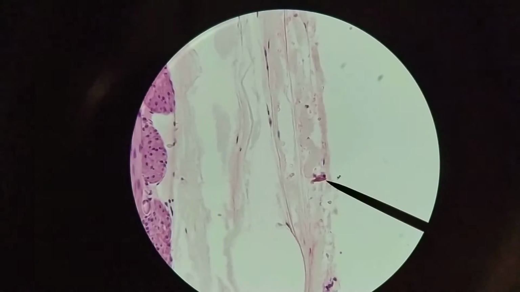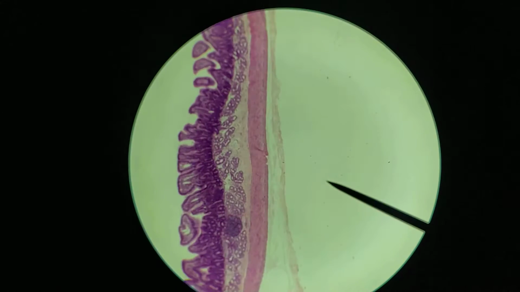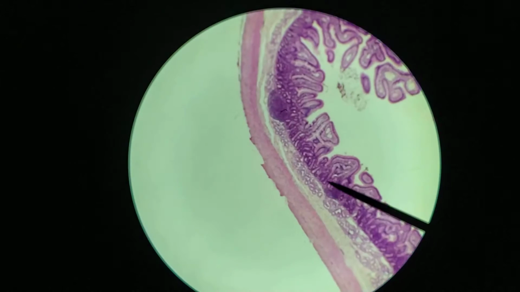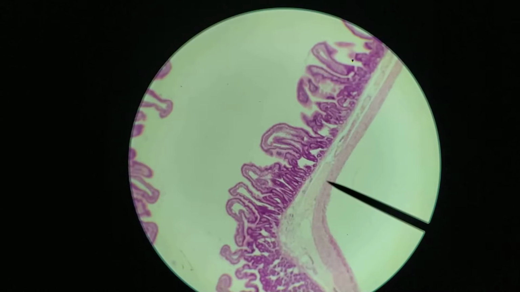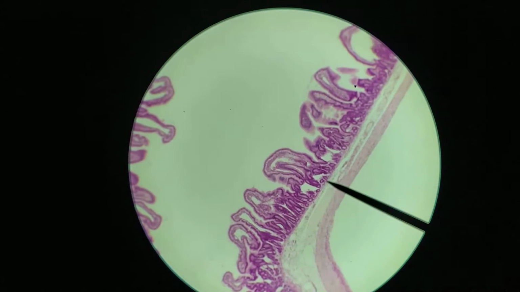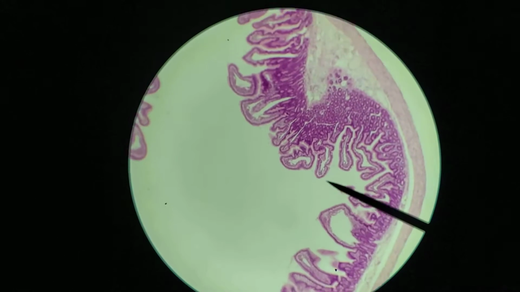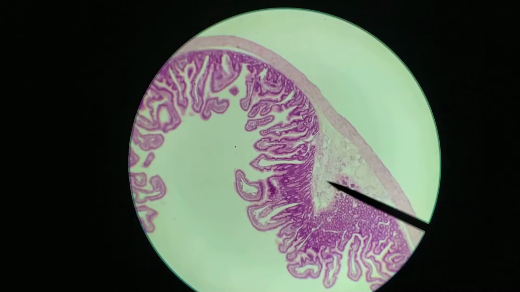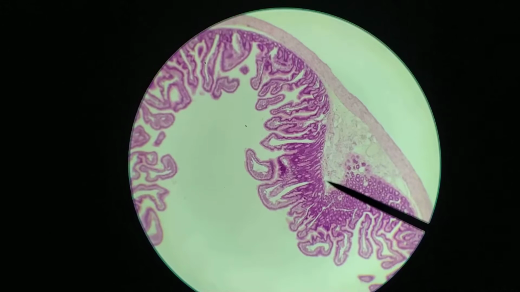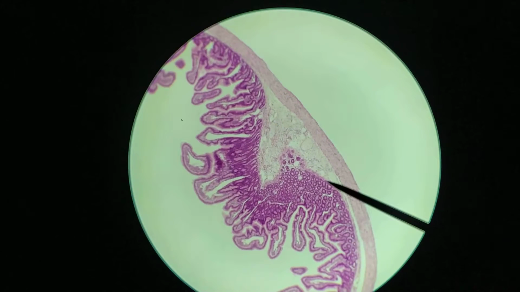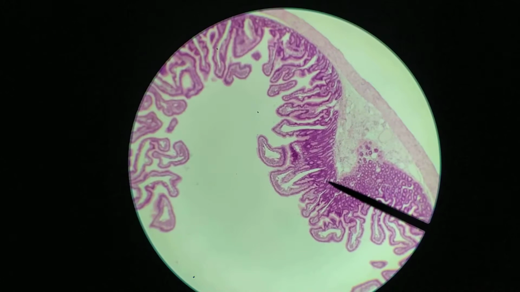Okay, so let's zoom back out and look at the other parts of the small intestine. Here we have another part. Now this one here is the jejunum. Again, we have one of these valves of Kerckring over here. Okay, so this mucosal and submucosal fold.